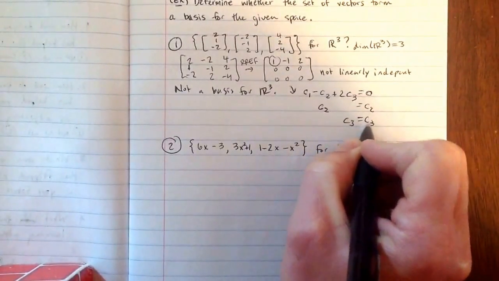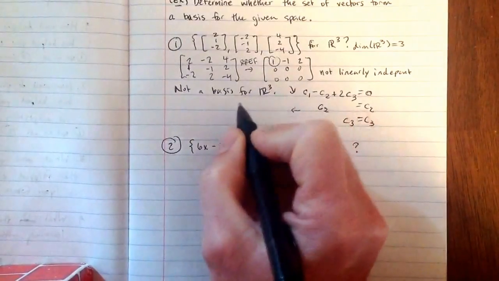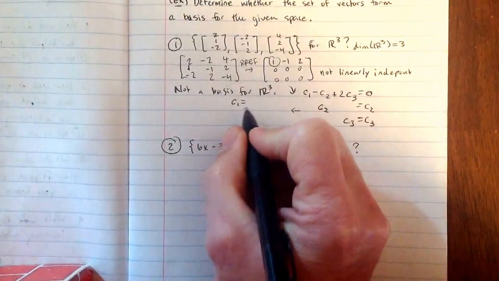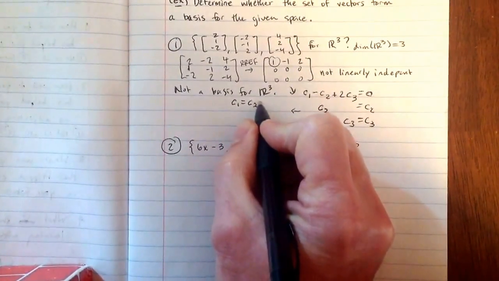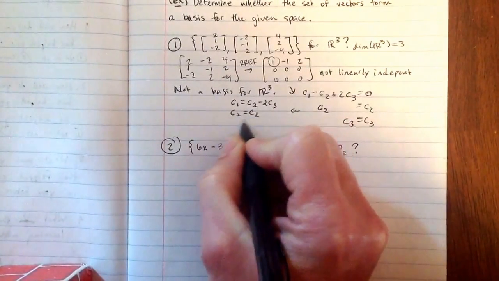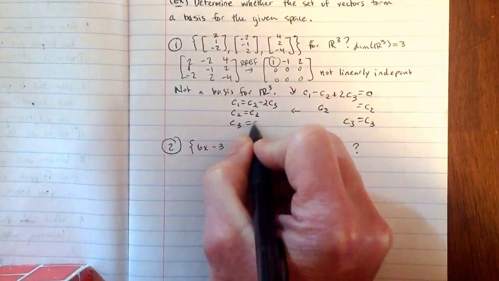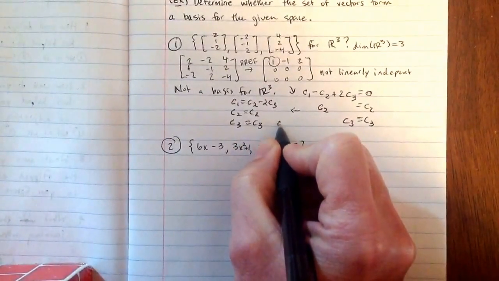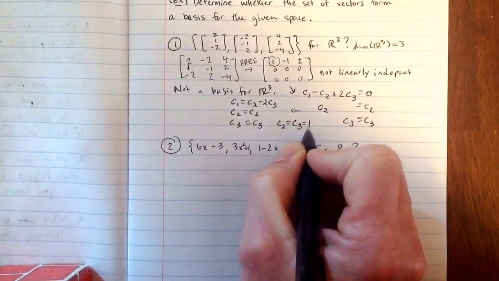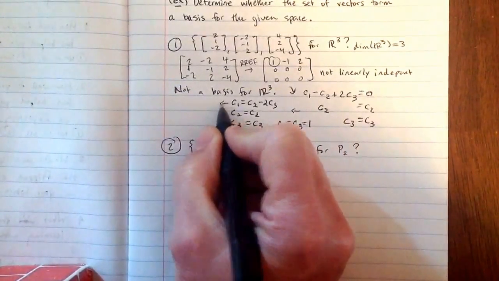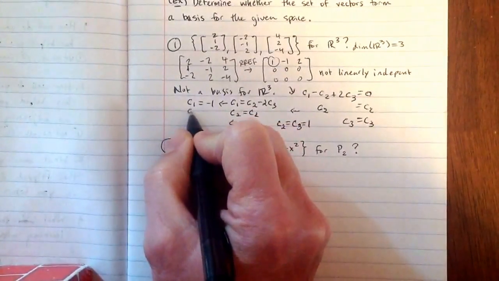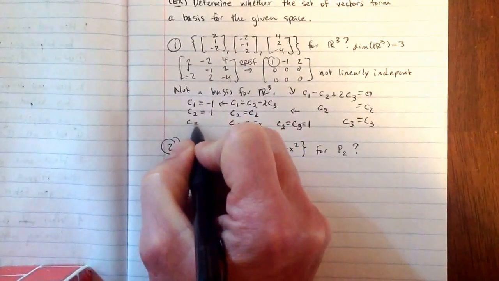So from this, you can see that C1 would be equal to C2 minus 2C3. C2 is free, and C3 is free. So for instance, if we let C2 and C3 both equal 1, then C1 is equal to 1 minus 2, C2 is equal to 1, and C3 is equal to 1.